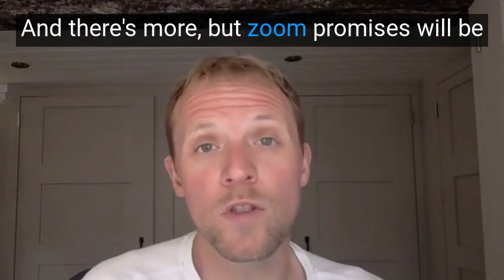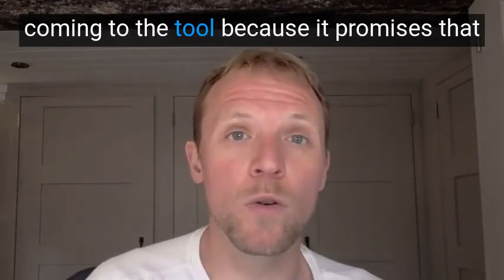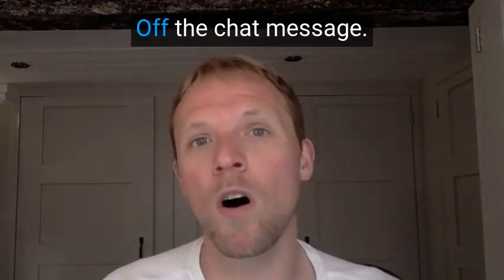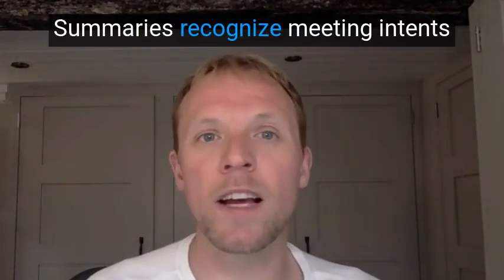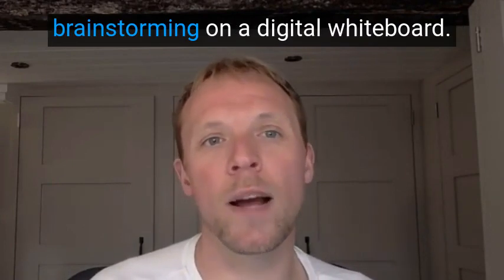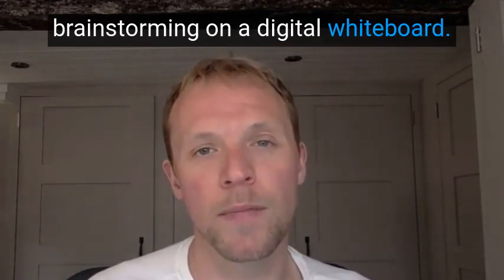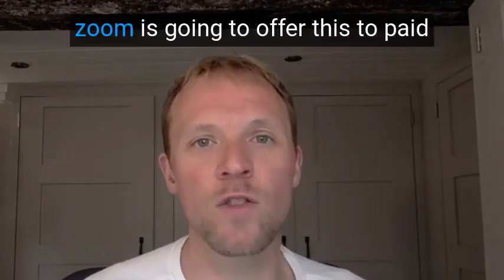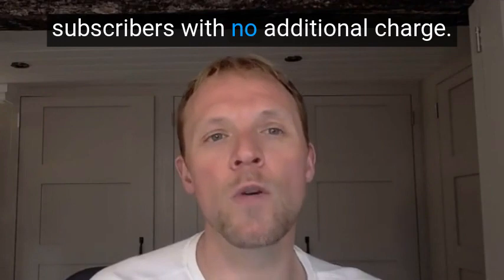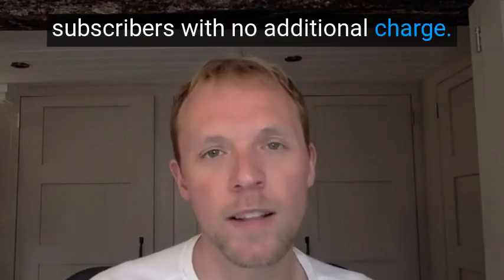And there's more that Zoom promises will be coming to the tool, because it promises that at some point it will aid in drafting emails, offer chat message summaries, recognize meeting intents in chat conversations, and even support brainstorming on a digital whiteboard. Coolest part about all of this is that Zoom is going to offer this to paid subscribers with no additional charge. This is fairly awesome.